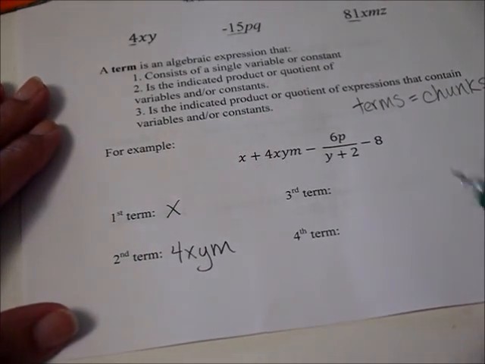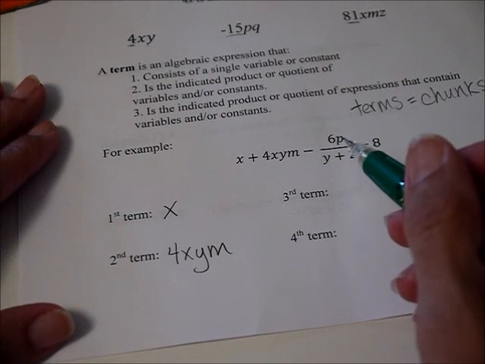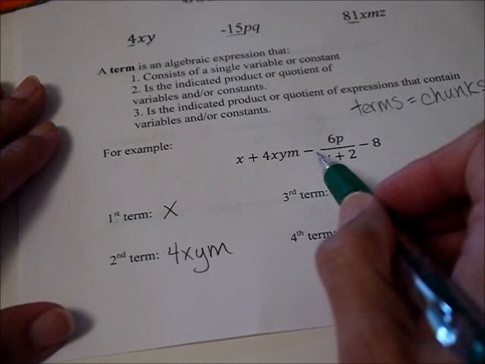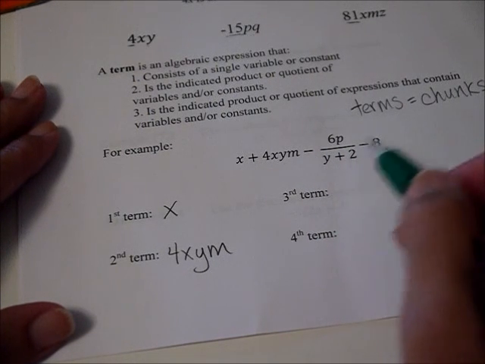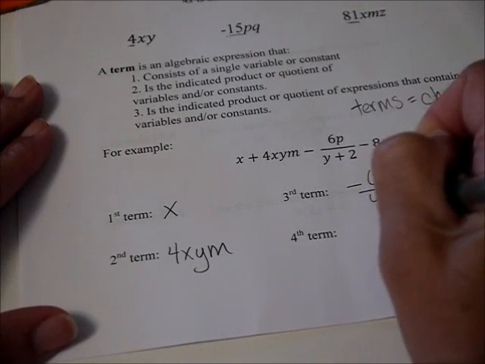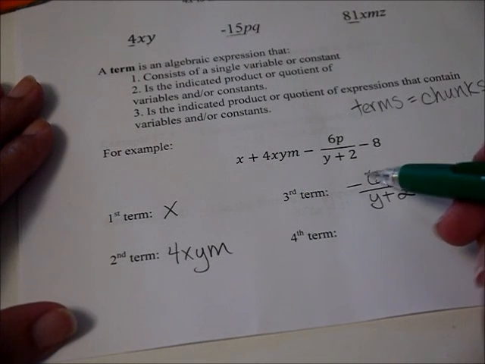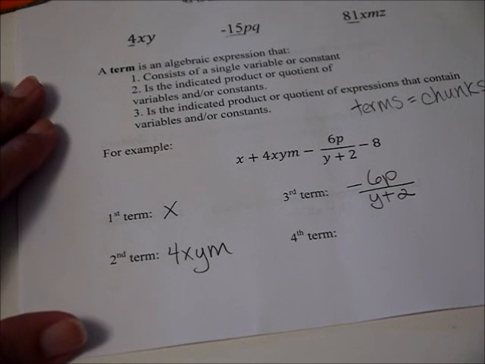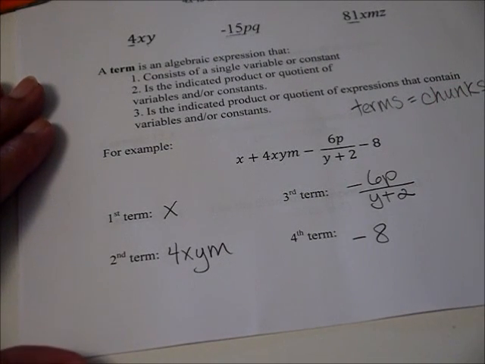The third term, we're going to make sure we give it the correct sign. Remember, we don't have subtraction anymore. This means negative 6p over y plus 2. So the third term is negative 6p over y plus 2. This negative can sit up here with the 6, or it can be out in front, and they mean the same thing. And then the last term is negative 8.